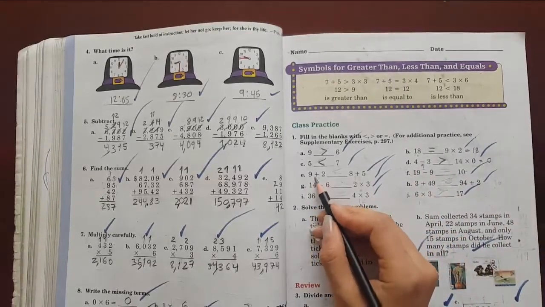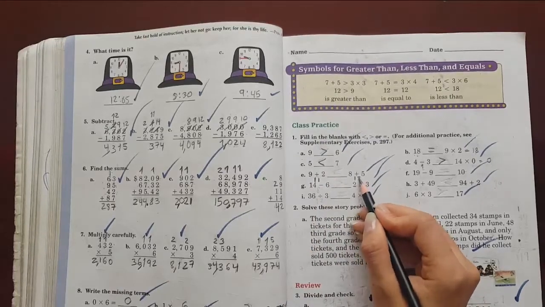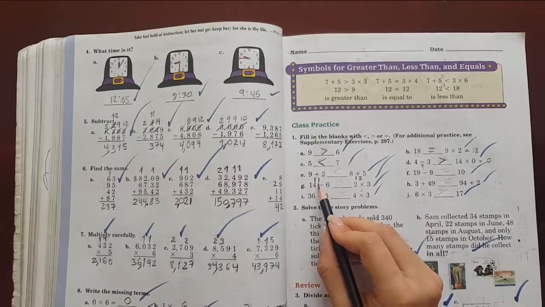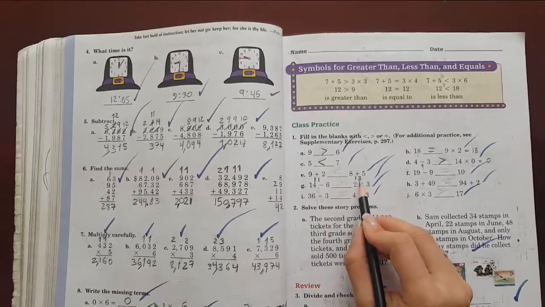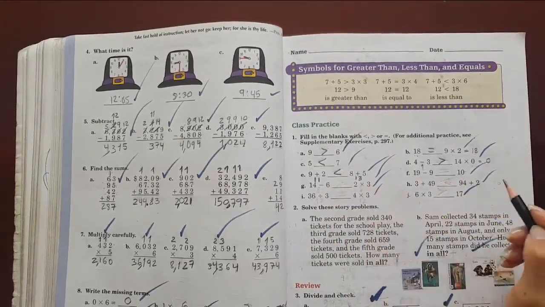Here, 9 plus 2, 11. And 8 plus 5, 13. Now we can decide which one is greater. In this case, it is 13. So I will open the mouth to this one.